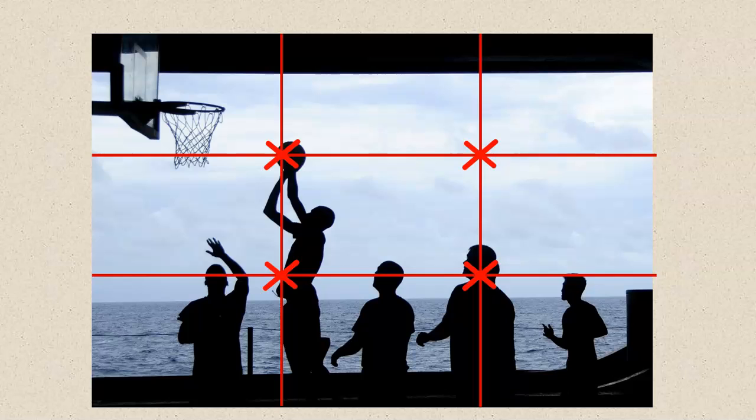Notice that the ball appears right on one of the visual intersections. This photo has good composition because the hoop is in the upper left section and most of the players' heads are all in the lower sections, pretty close to the horizontal line.